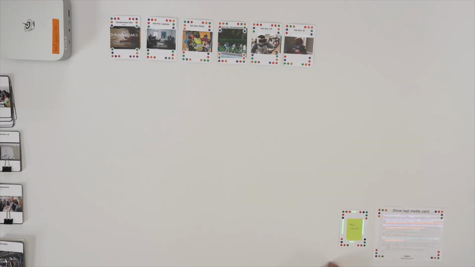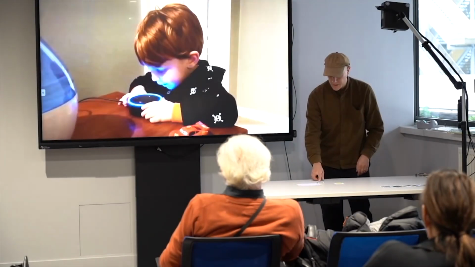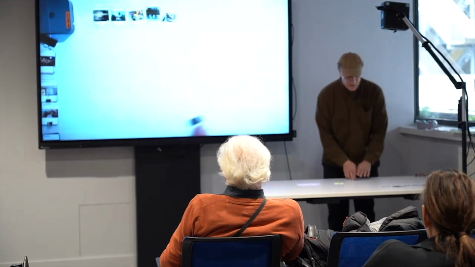And right now, the one that's at the bottom right is a special card that says show camera. So instead of showing its own photo or video, it's showing what's coming from the camera feed, so you can see what's going on here. But yeah, whatever's at the bottom right is what shows on the screen.